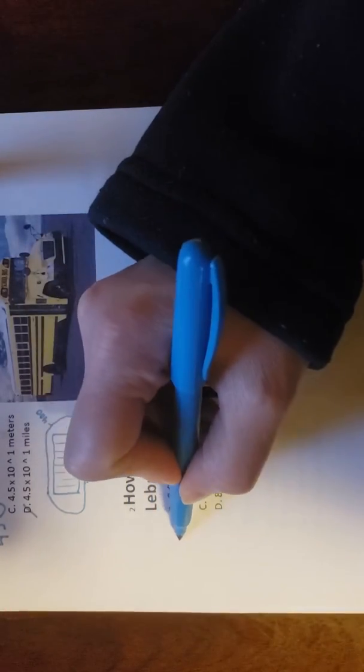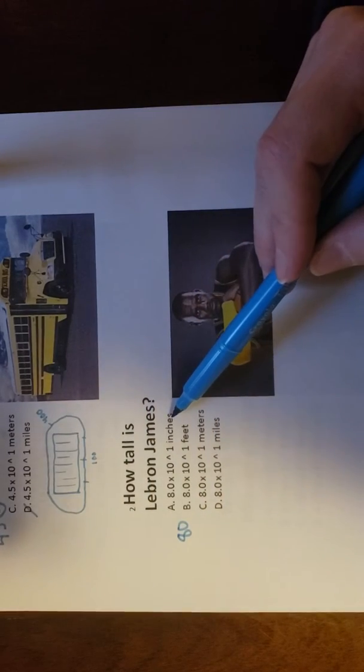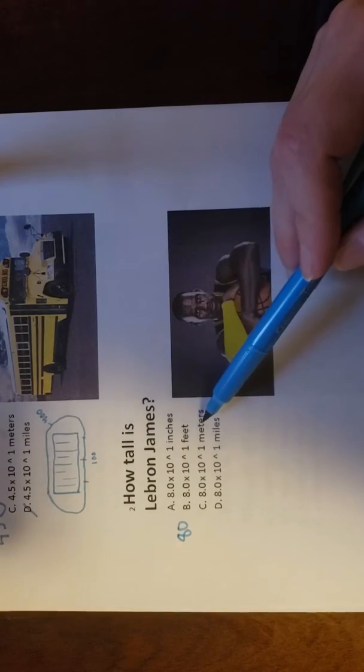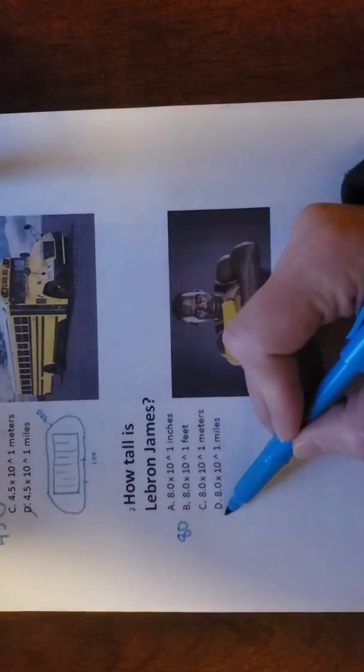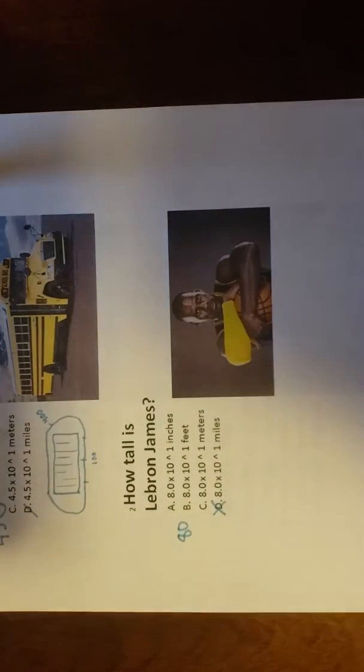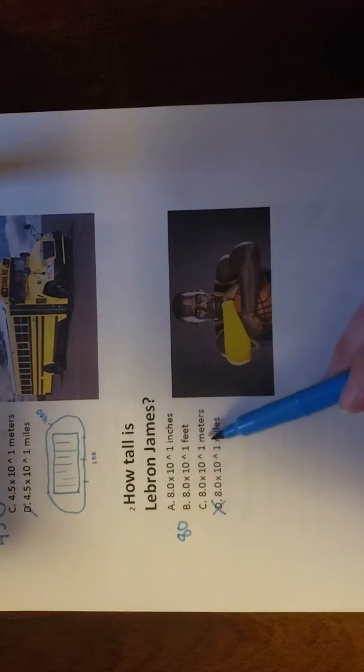Okay, so we have 8.0 times 10 to the first again. Remember, 10 to the first is 10. 10 times 8 is 80. So our comparison will be 80 inches, 80 feet, 80 meters, and 80 miles. Well, we know right away that one's ridiculous, right? 80 miles? That's silly. Well, let's work our way backwards.